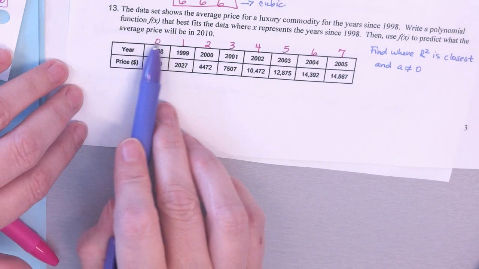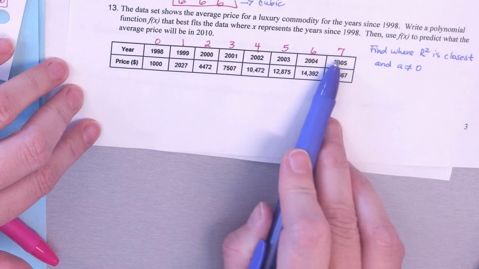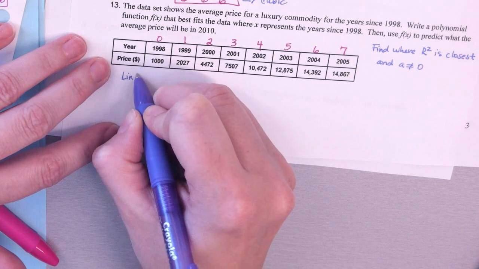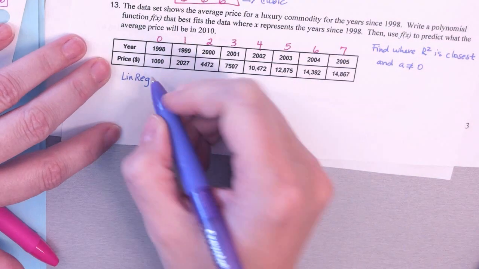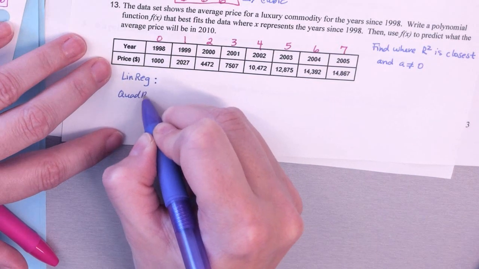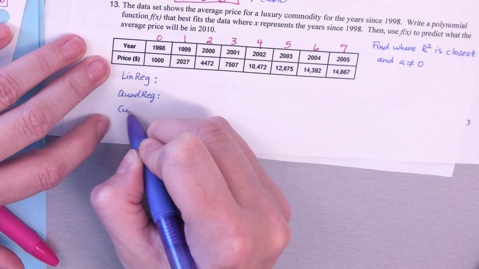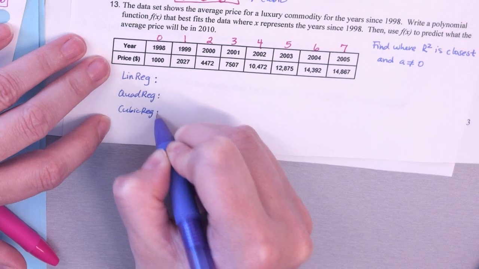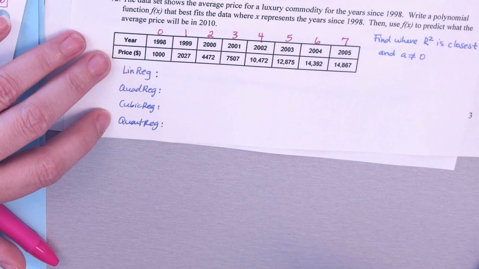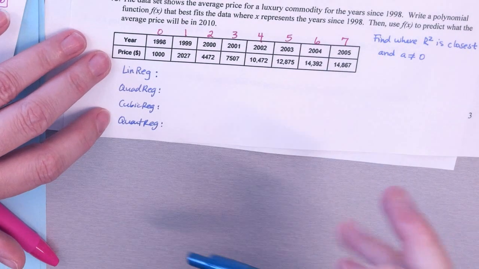Okay, so make sure that you label these as 0, 1, 2, 3, 4, 5, 6, 7, and then you would do the steps that I just did with this one, except you're going to do the linreg, the quadreg, the cubic reg, and the quart reg. And what you're looking for is the r² value closest to 1 where your A value is not 0.